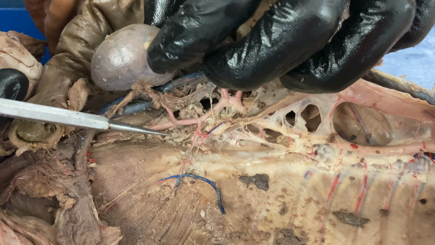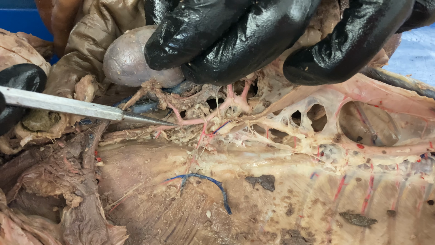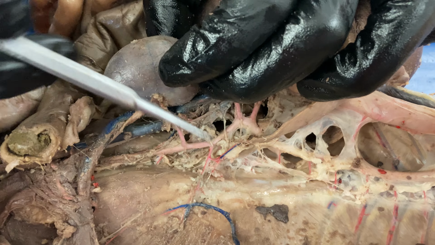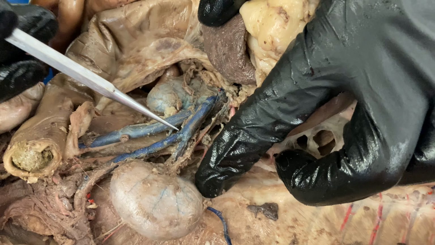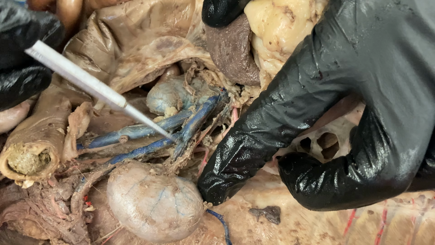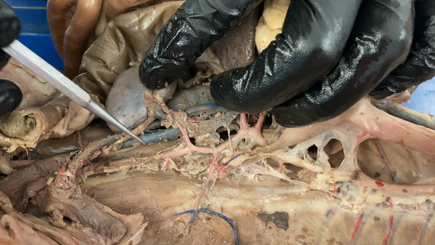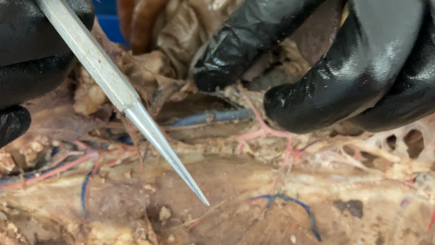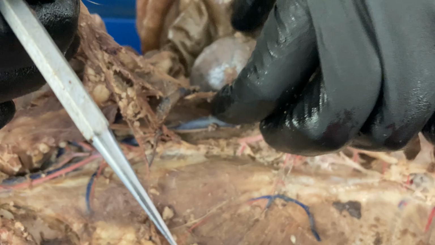As we continue down, the next branch that we're going to see is going to be your renal artery. Again, this would be your left kidney. So this would be your left renal artery coming to the kidney. Now, it's much smaller, and you can see the renal vein. So we'll get back to the veins in a minute. Okay. As we continue down, the next blood vessel that we want to look for is the gonadal artery.